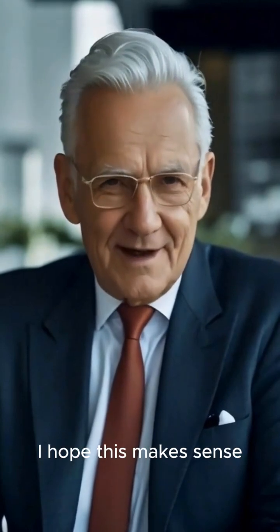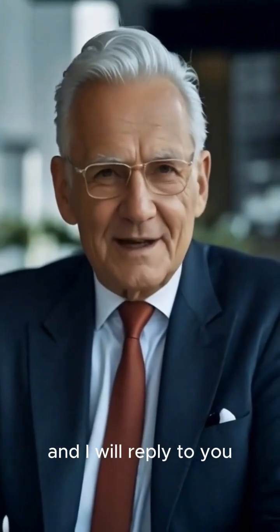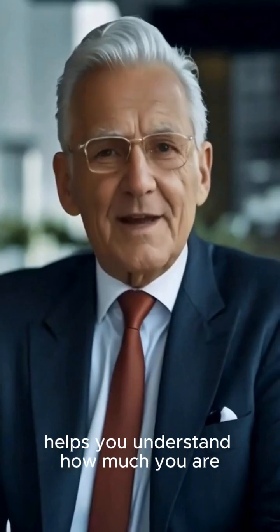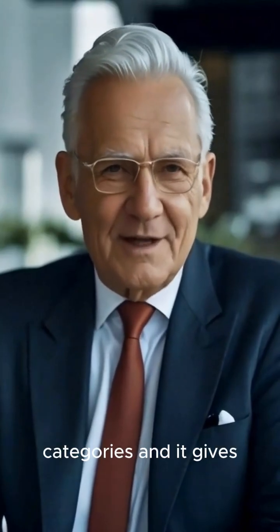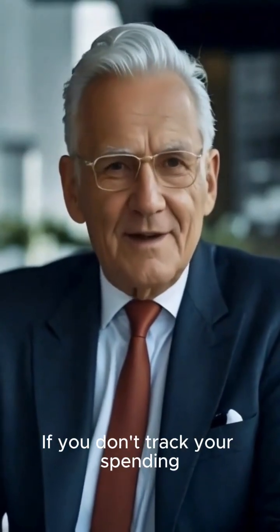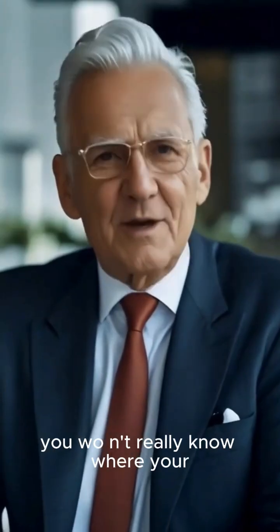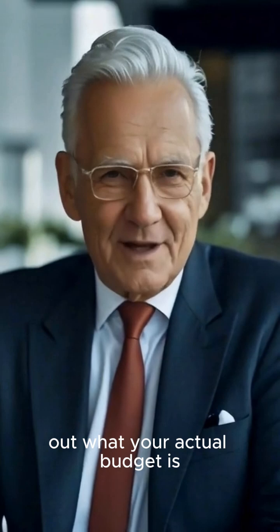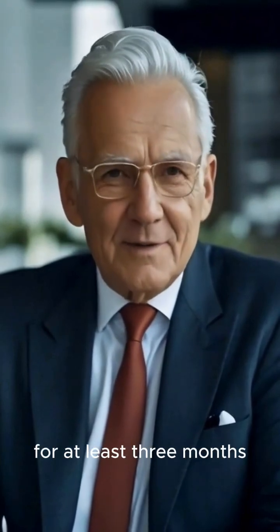I hope this makes sense, and if it doesn't make sense, please leave a comment below and I will reply to you. So as you can see, averaging out your expenses helps you understand how much you are spending on average per month on certain categories, and it gives you a better idea of what your budget should look like. If you don't track your spending for at least 3 months, you won't really know where your money is going, and you won't be able to figure out what your actual budget is. So please make sure that you track your expenses for at least 3 months.